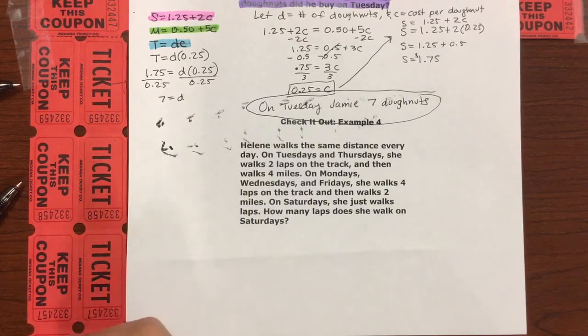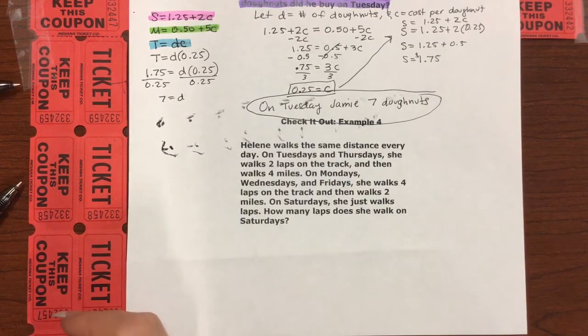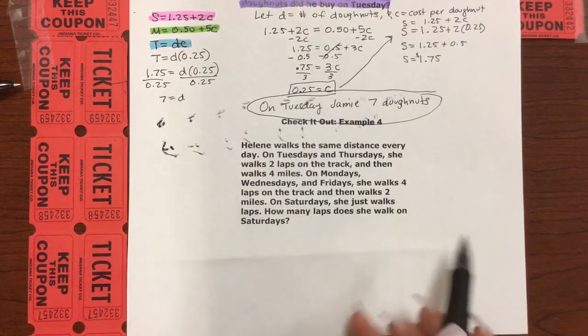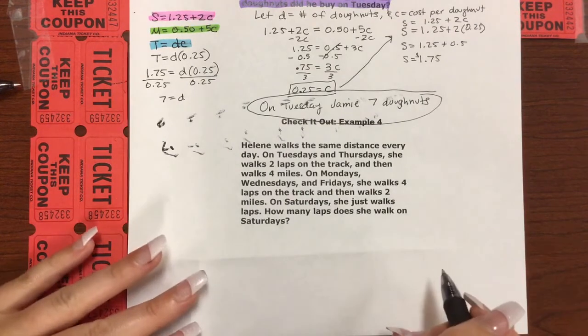Okay, so let's go ahead and define our variable. So let's look at the question. It says, how many laps does she walk on Saturdays?